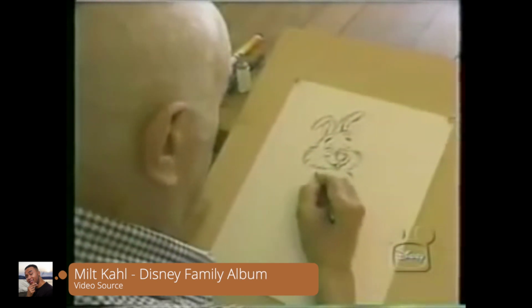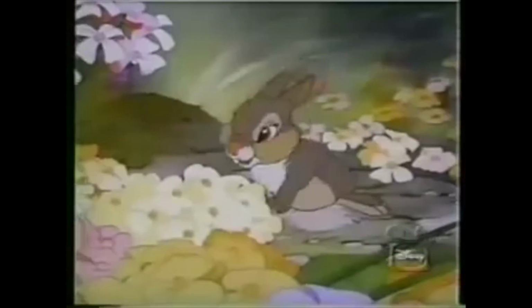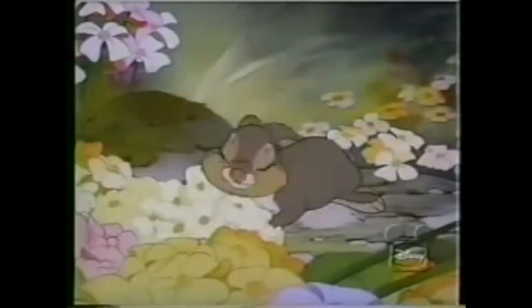Ken Harris' answer: I draw anything which is not a simple in-between. Milt again: I don't leave assistants very much. How much can I get away with leaving and still control the scene? If it's a fast action, I do every drawing.